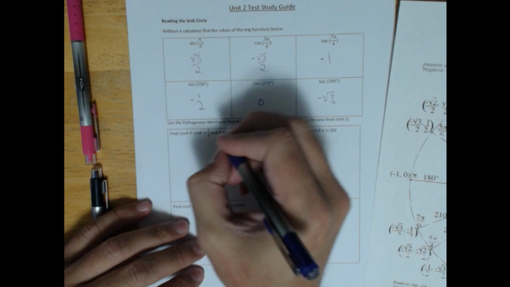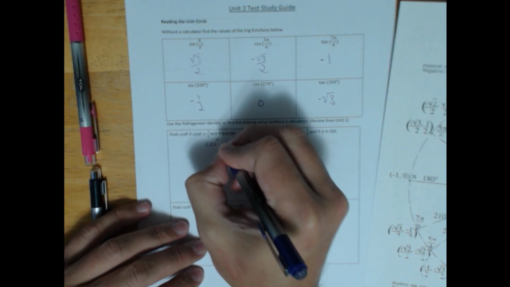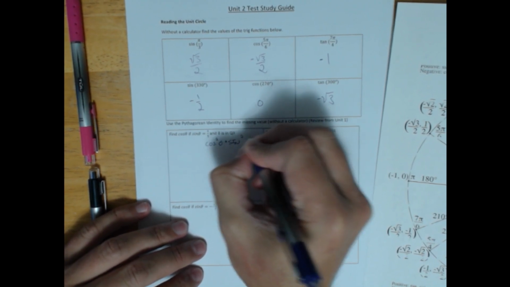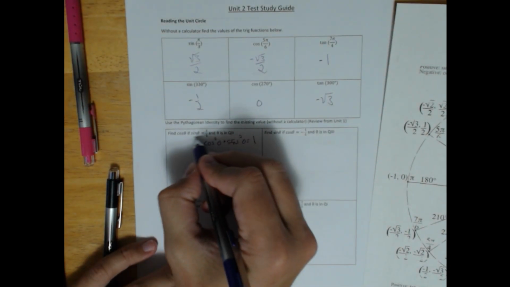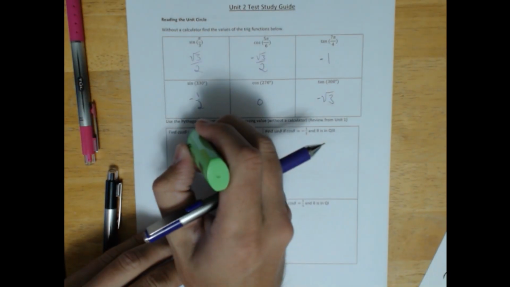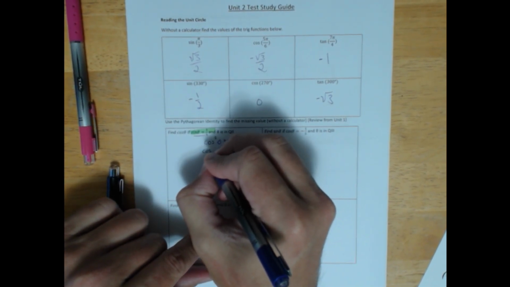The Pythagorean identity is cosine squared theta plus sine squared theta is equal to 1. And we are given sine is 3 over 5.